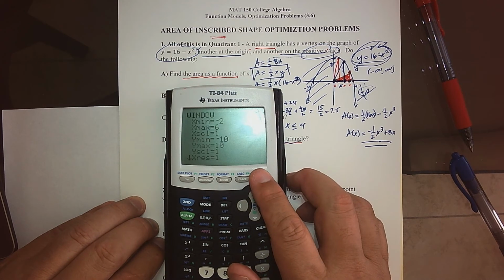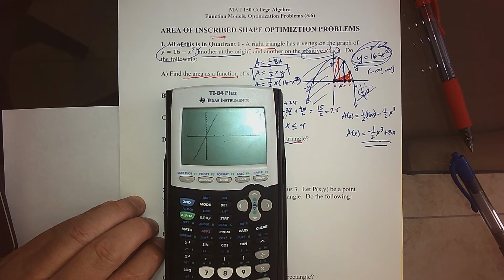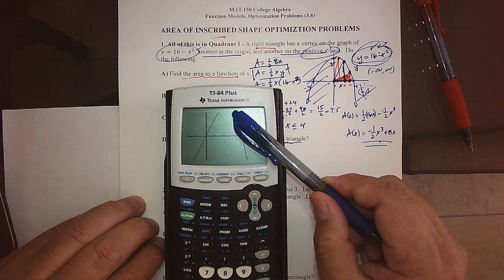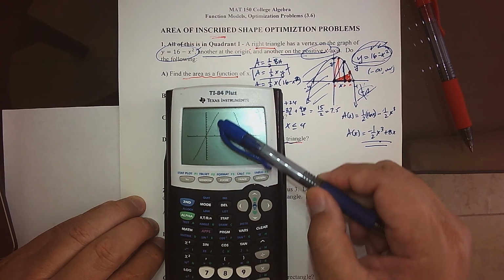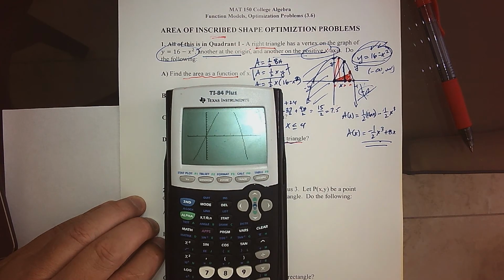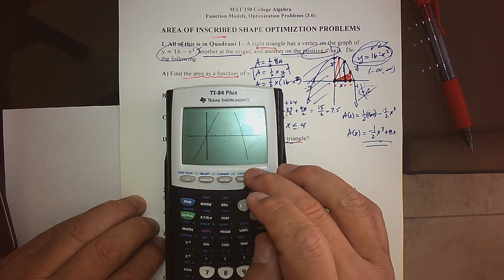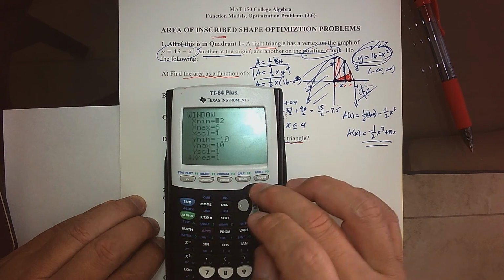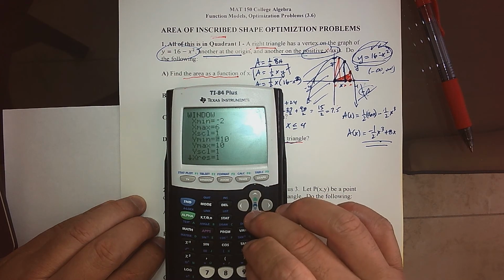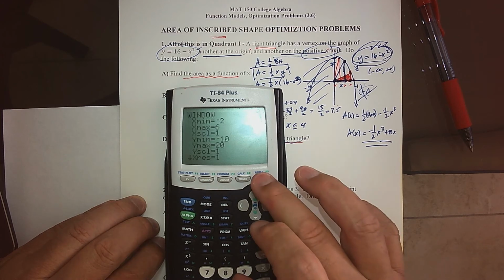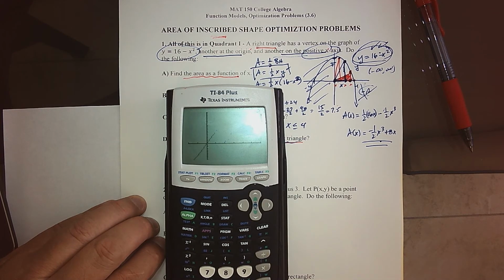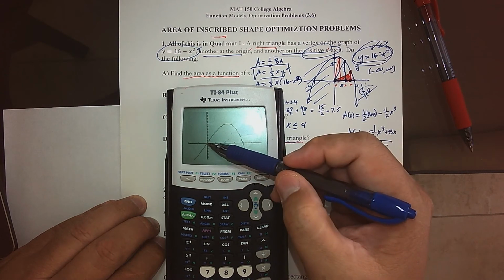So when I graph this, I do see that I have somewhat of a graph. There does seem to be a high point up here somewhere. That basically means we need to change our y max to get that value. So let's go to window, and how about we go out to 20 and see what we get there. And so there's basically the shape of the graph. We can clearly see a high point. Again, we're only interested in the graph from 0 to 4.